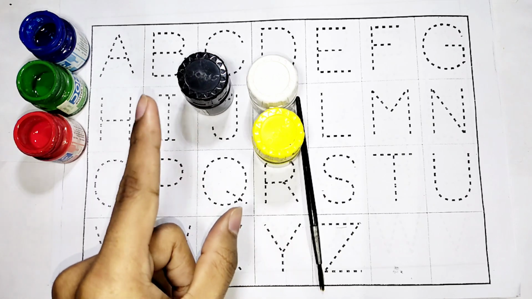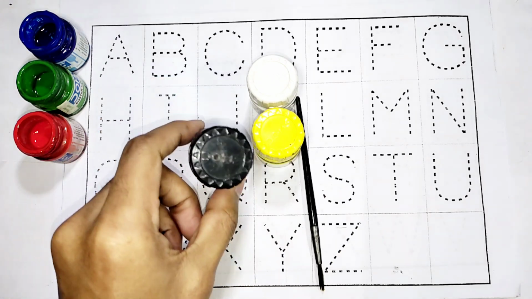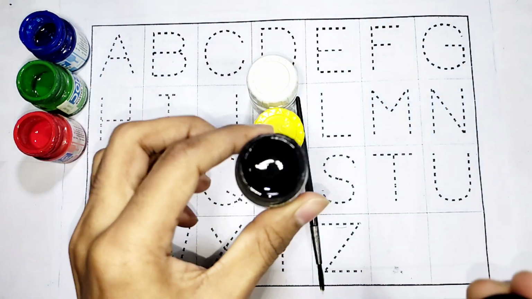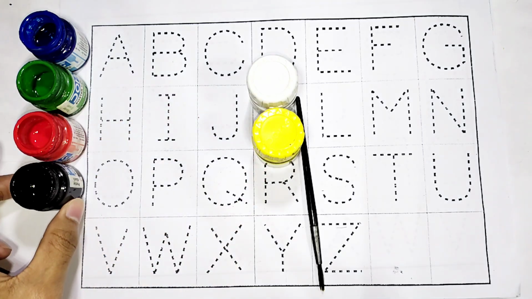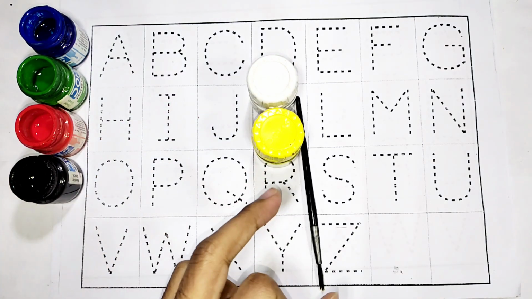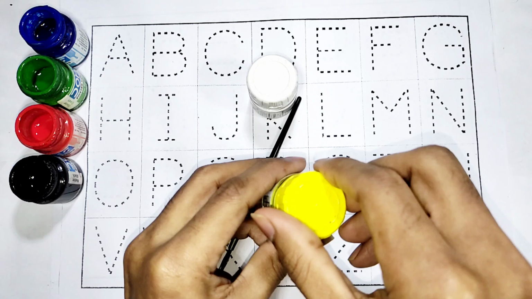And the next one is black color. Now we're opening the color black. Kids, the next one is yellow color. Now we're opening the color yellow.